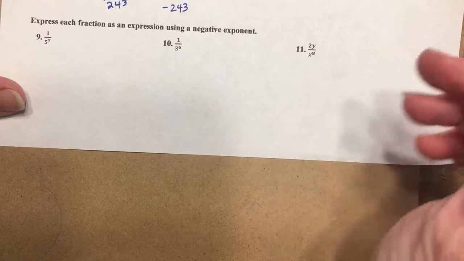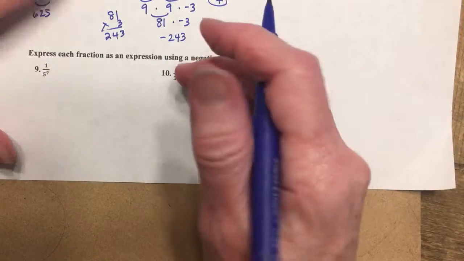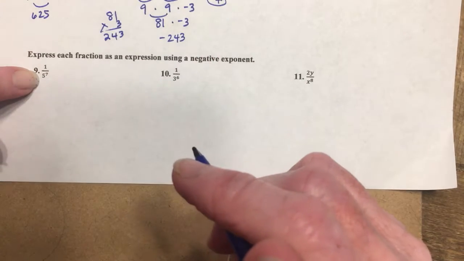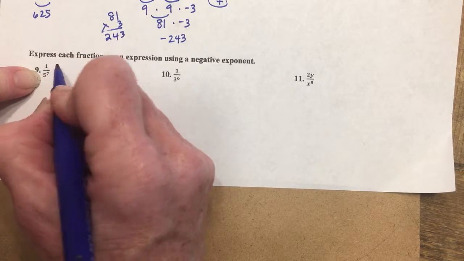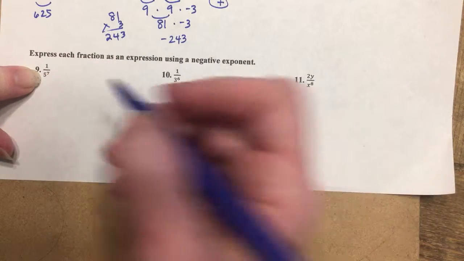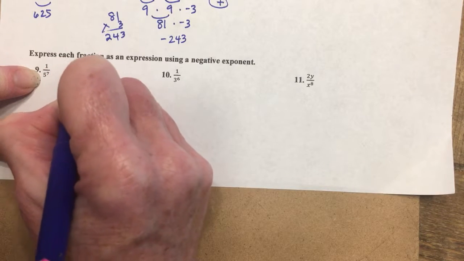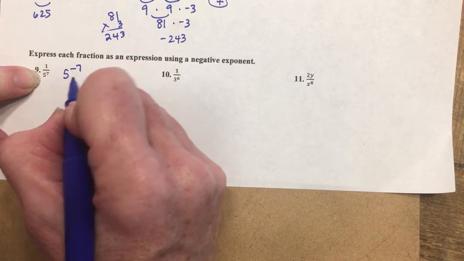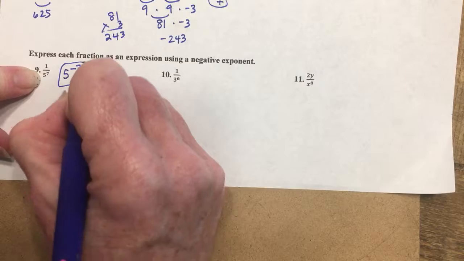All right, then express each fraction as an expression using a negative exponent. So now we're kind of going the opposite. So you have 1 over 5 to the 7th. How could I rewrite that with a negative exponent? If I want to move this guy upstairs, I got to show that he was downstairs, in the basement or something like that. So if I move him upstairs, then he becomes negative. So now he's 5 to the negative 7. He's upstairs, right? I could put over 1, but do I need to? No. I'll just do this part.